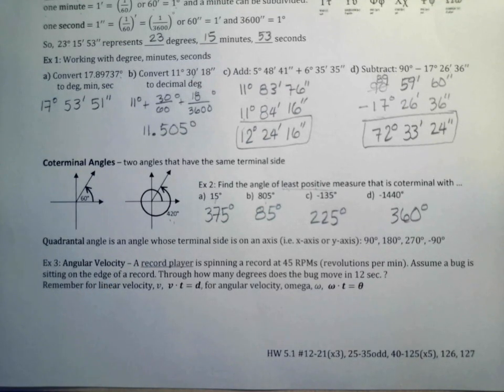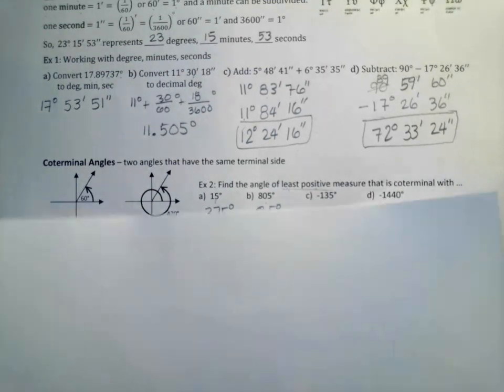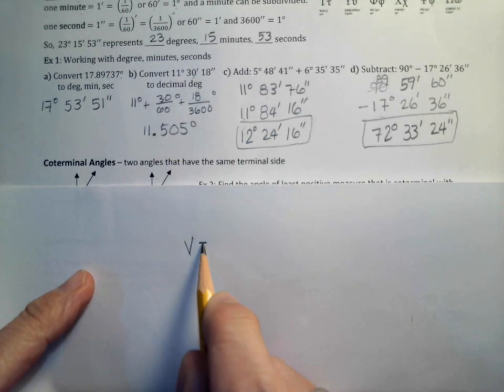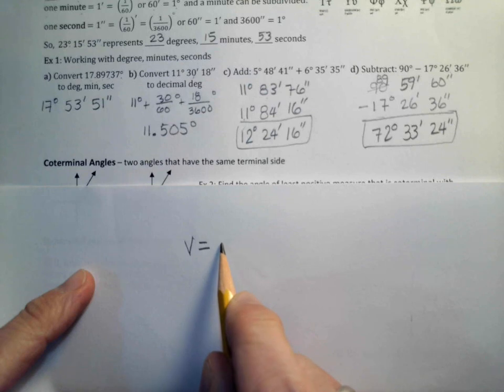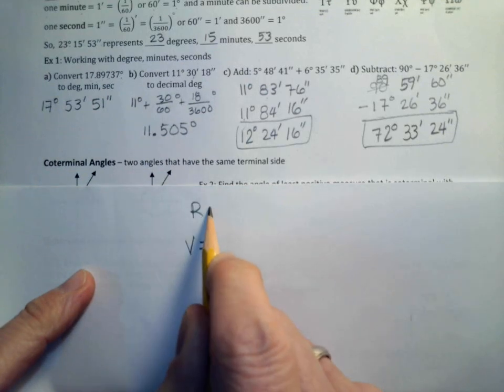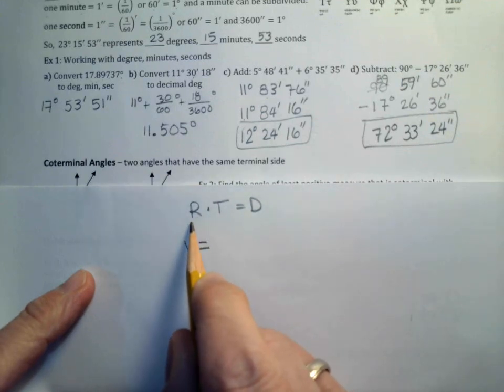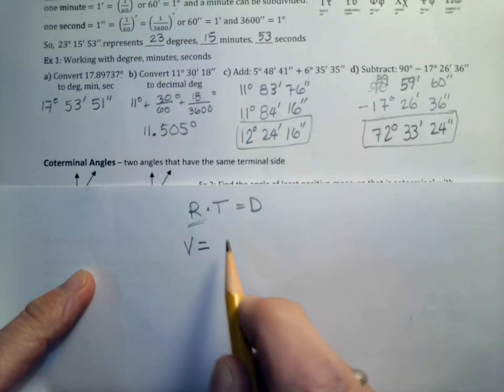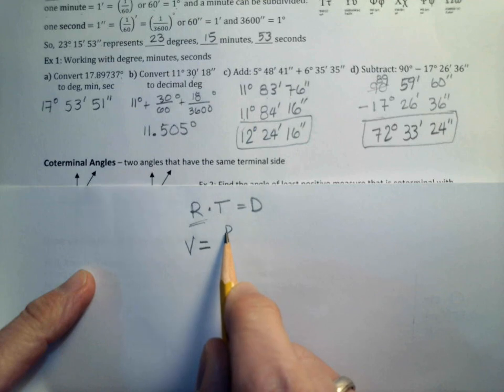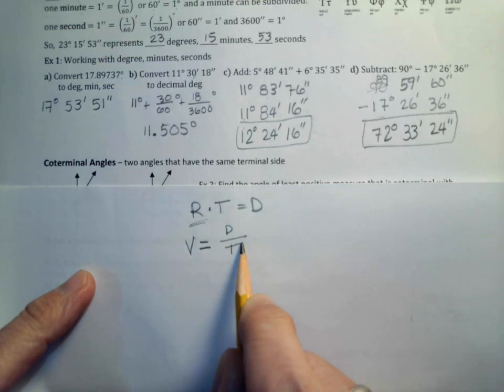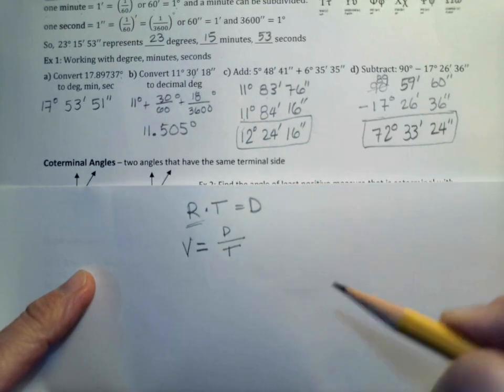You've thought about velocity, and you've thought about speed or velocity, rate, rate times time equals distance, and rate is being like the velocity. So velocity is the distance traveled over the time spent.